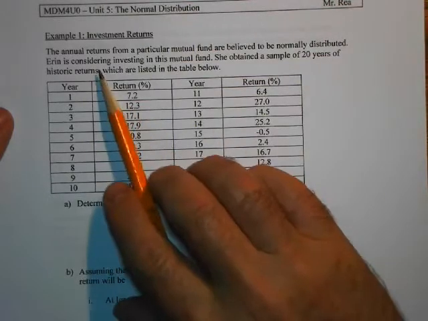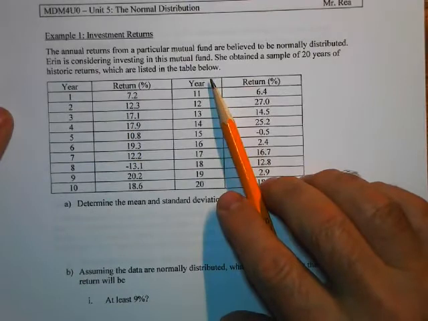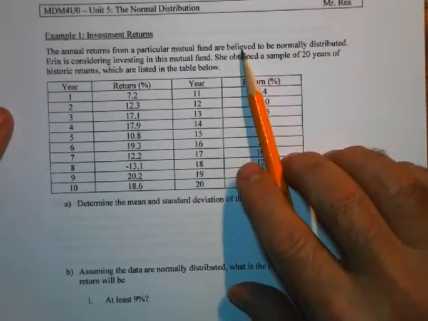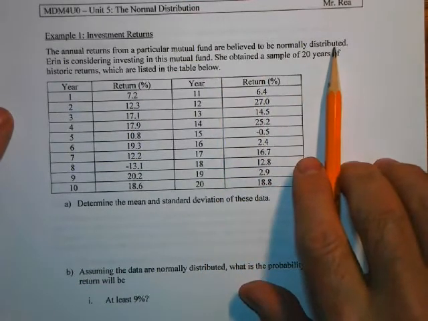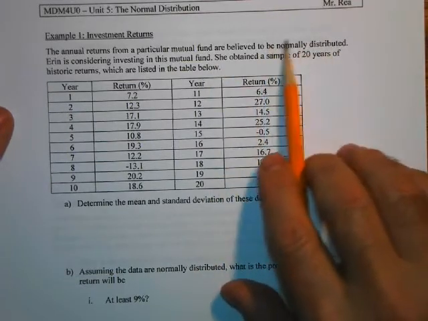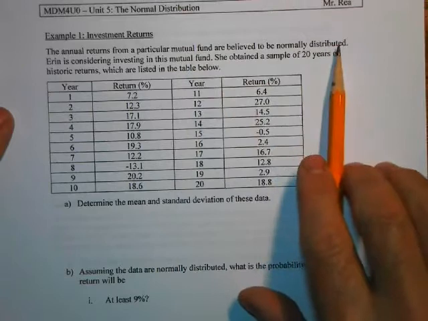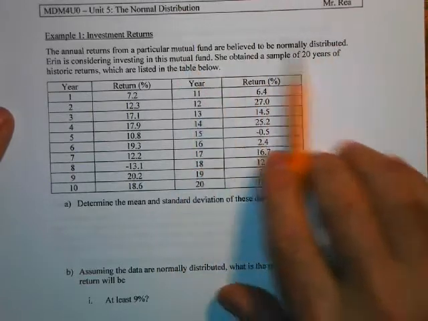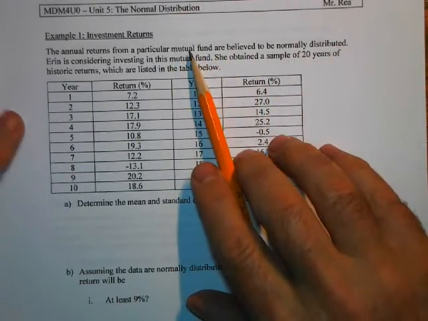Okay, so it says here the annual returns from a particular mutual fund are believed to be normally distributed. So this isn't just the last 5 or 10 years. This is for the history of this mutual fund. So the entire population of years where we've had this mutual fund.